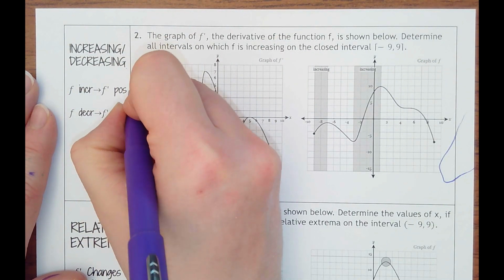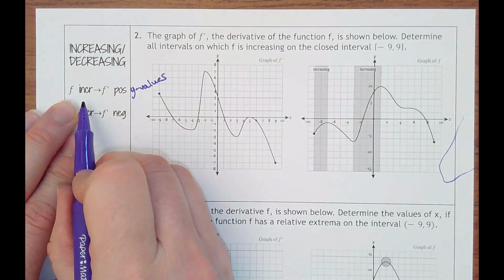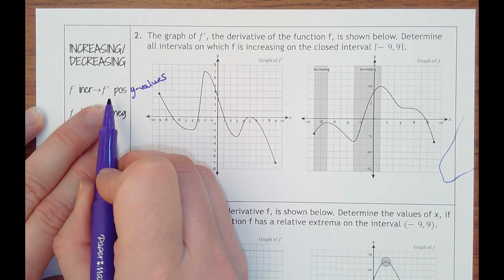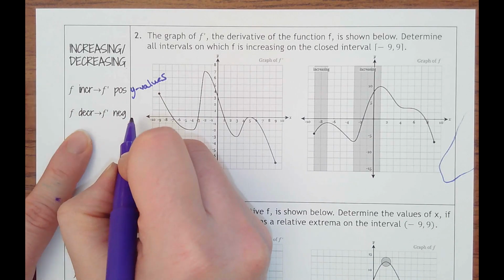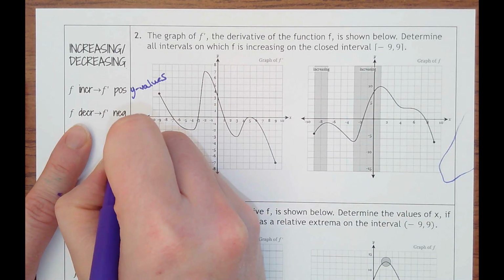I don't know if you want to put positive y values up here, but I made these little notes for you. So when the regular graph is increasing, that means on the derivative graph, you'll have positive y values. When you want to know when the regular graph was decreasing, you'll have negative y values.